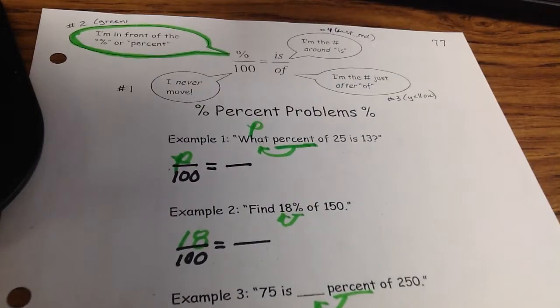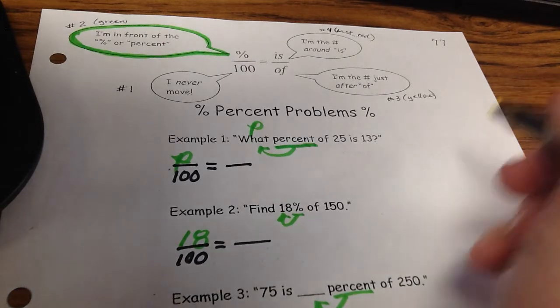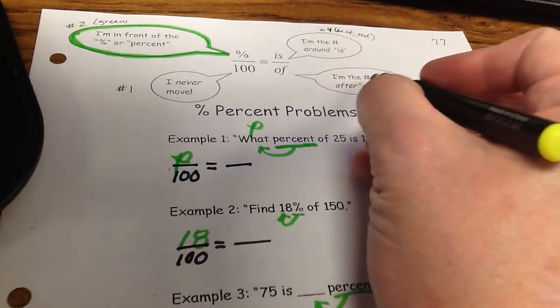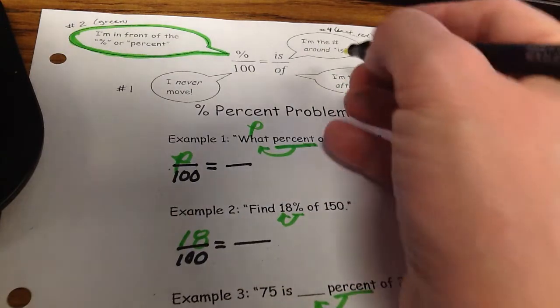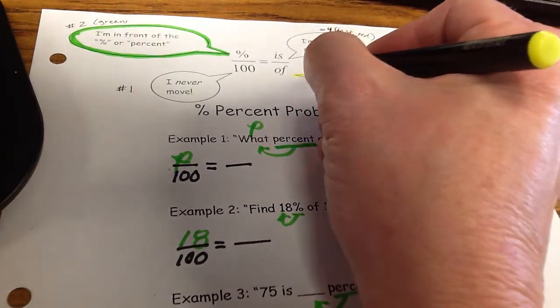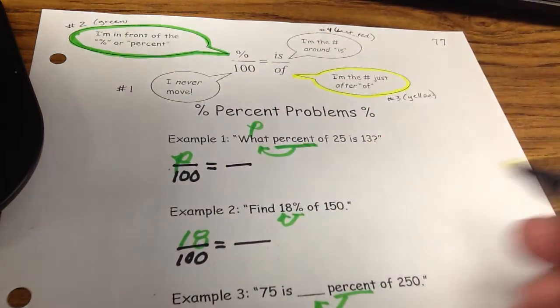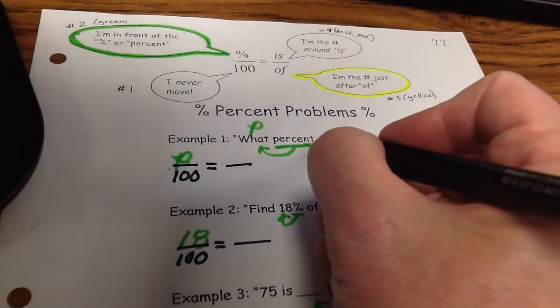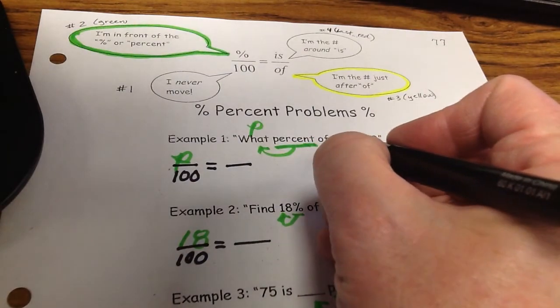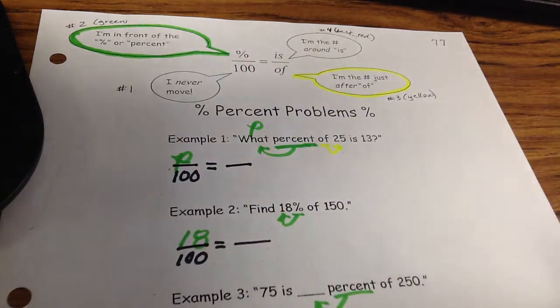Okay, now it's time to get to the of number. The of number is going to be yellow. Class, what does the of number say? I'm the number just after of. So it's really easy to find. You find the word of, you look right behind it, and boom, that's the of number. So, class, for number 1, underline of, draw an arrow to the number right behind it. What's the of number? 25.